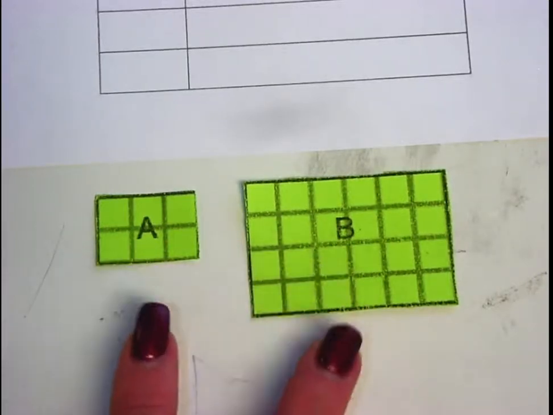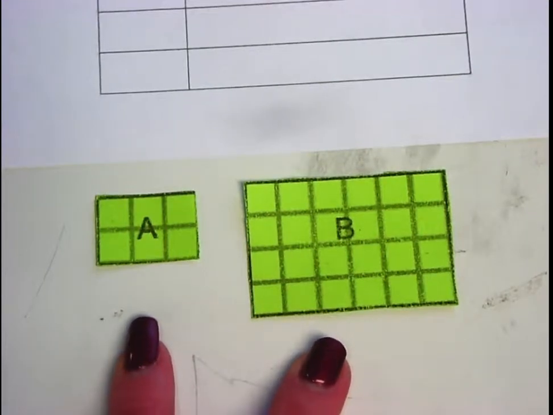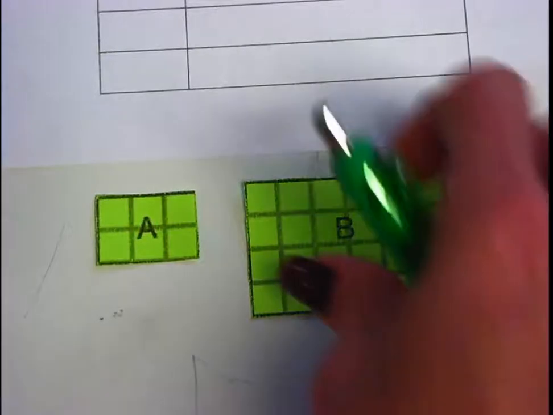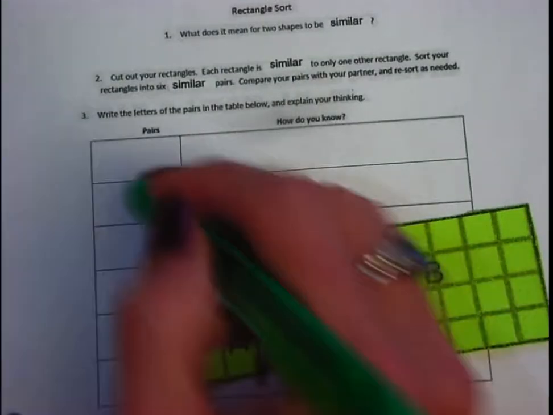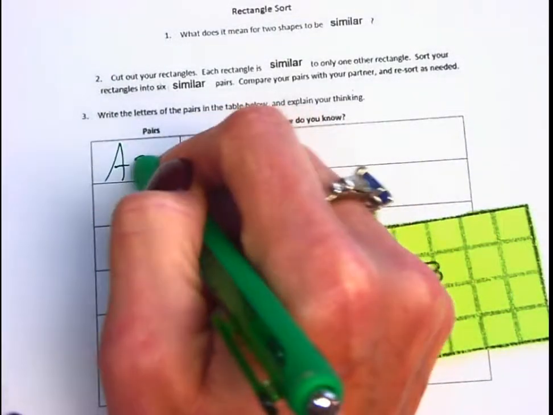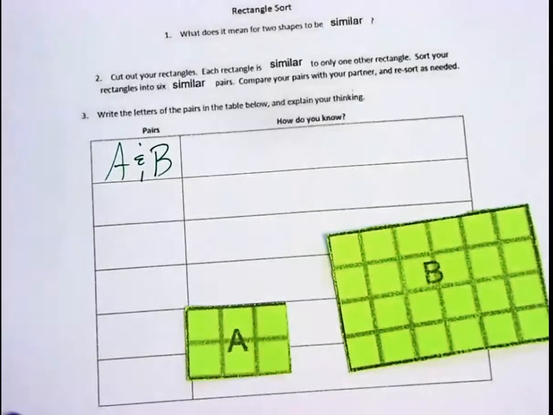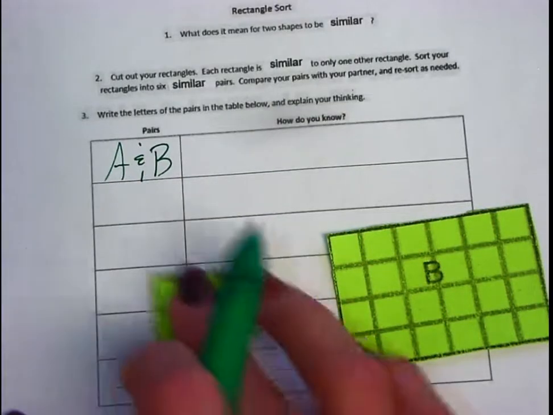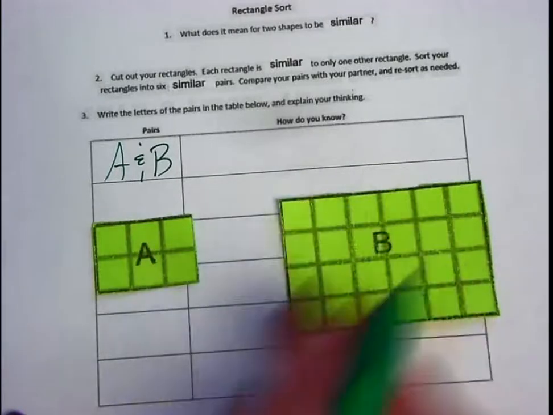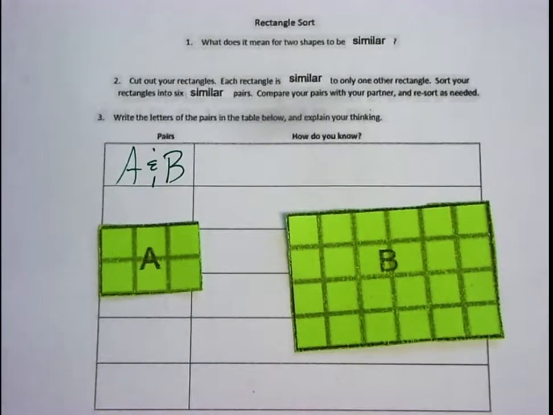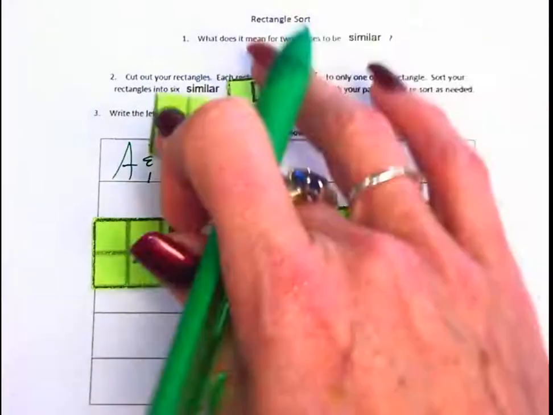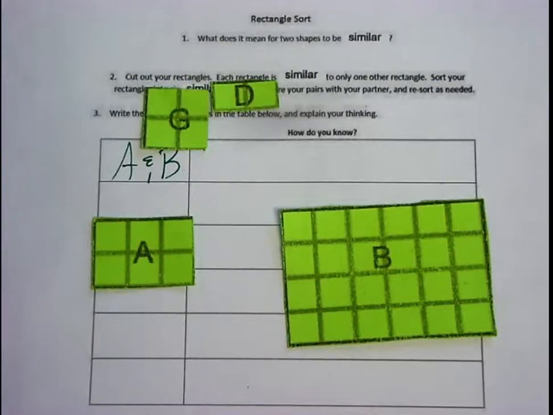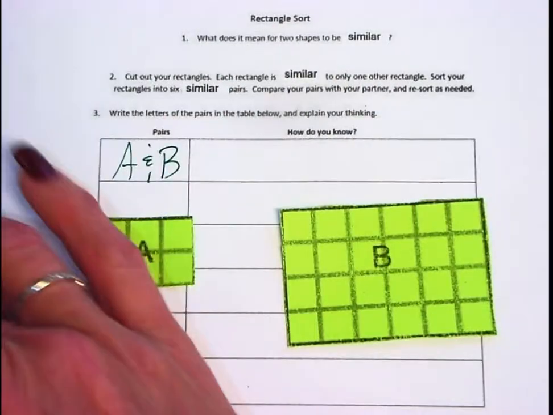So these two are similar, but not for the reason that Allison said. So we're going to go ahead and write them down, and I'm going to tell you why they're similar. A and B are similar. She said because A goes into B 4 times. I want to hear a different explanation. That's not why they're similar, because we could say that D goes into G twice, right? Does that make it similar just because it goes into it? No. So let's think about this a different way.